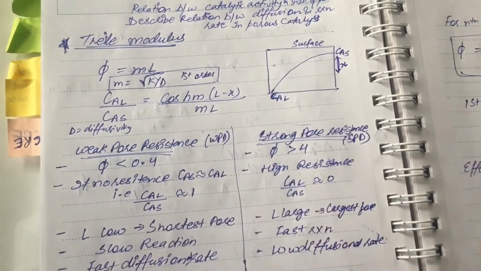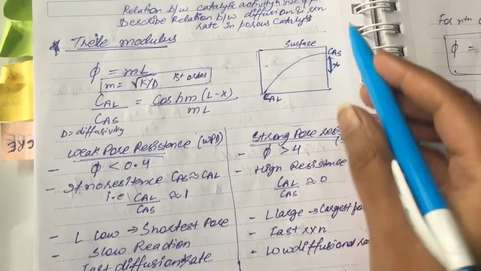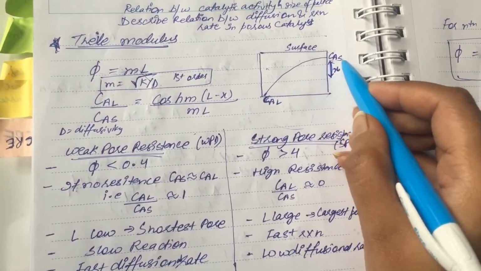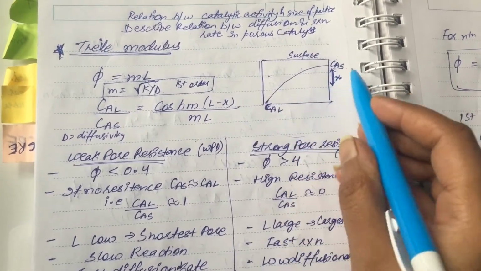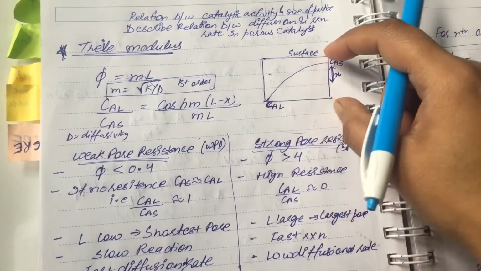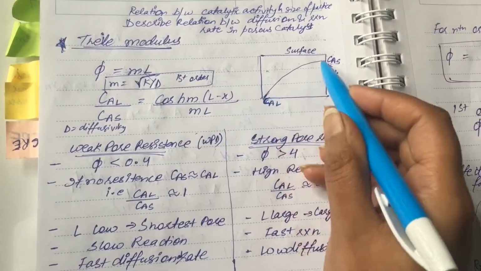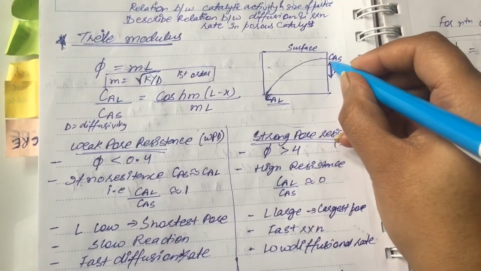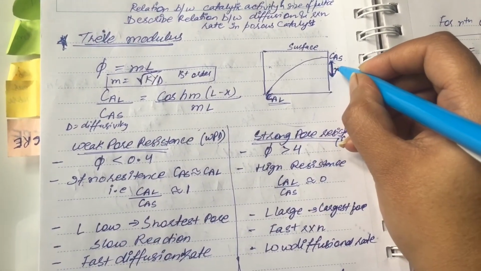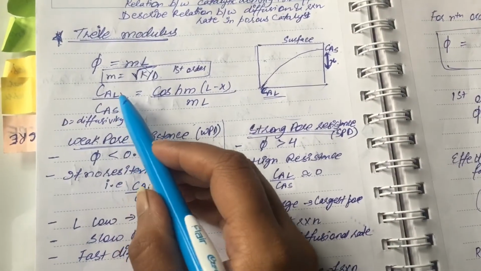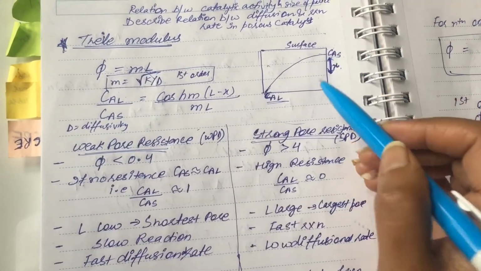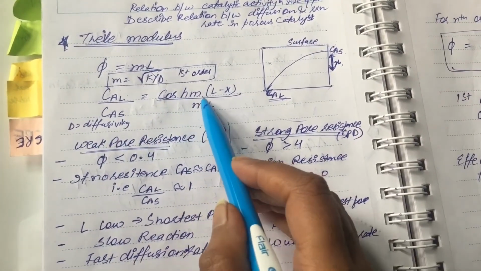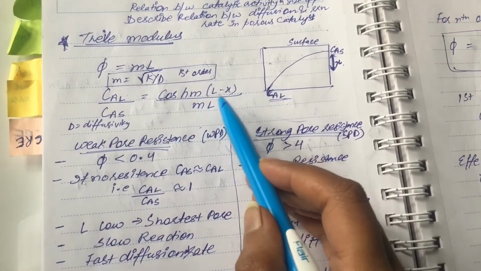D is diffusivity. Like if there is a pore and on the surface the concentration is CAS, concentration at the surface, and within the length L of the pore the concentration is CAL. So at any given distance x along the pore, the concentration CA by concentration at the surface CAS is equal to cosh m(L minus x) by cosh mL.